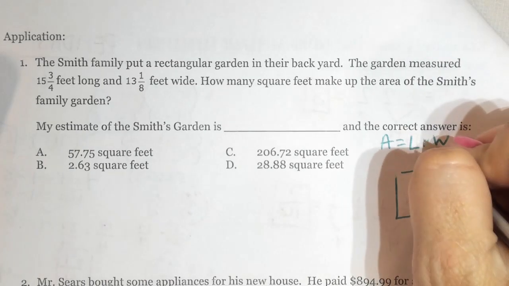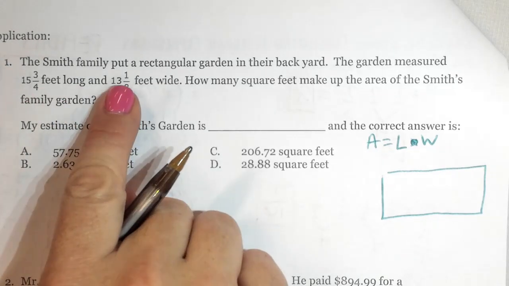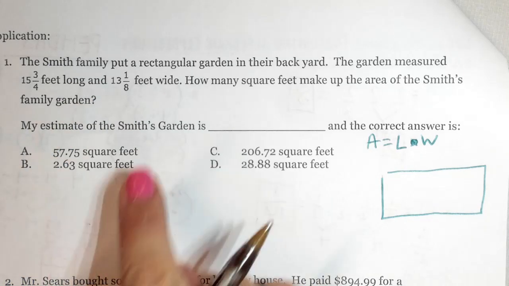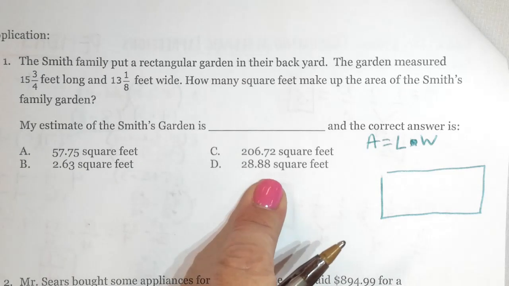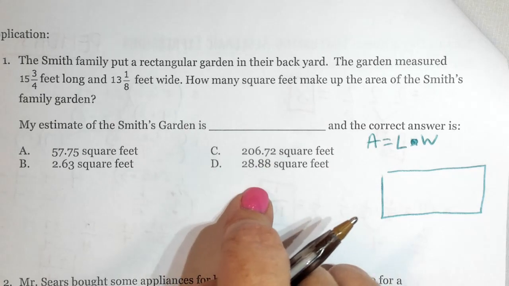Now we really don't use x. I don't know why I did that. Length times width. Okay. And then it tells me my length and my width. Now, it gave me fractions. I really don't want to multiply fractions. Do I need to? How do I know I don't need to? Yeah, look at my answer choices. They're all in decimal form. So do I need to worry about fractions? No, because my answers are in decimal form.